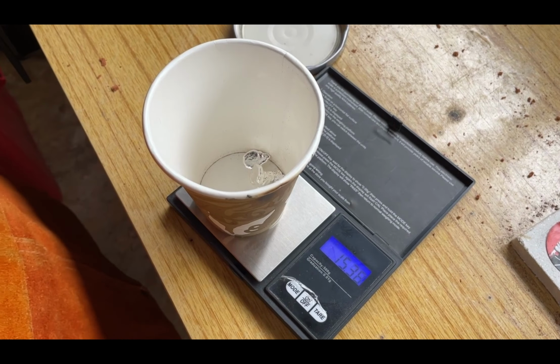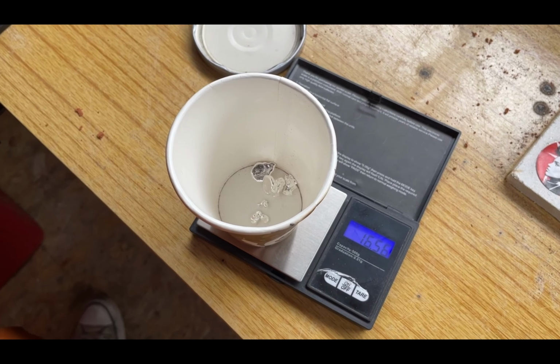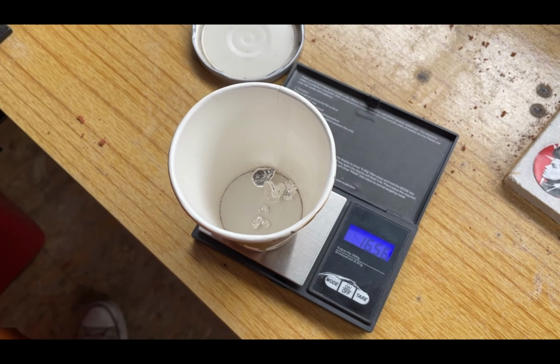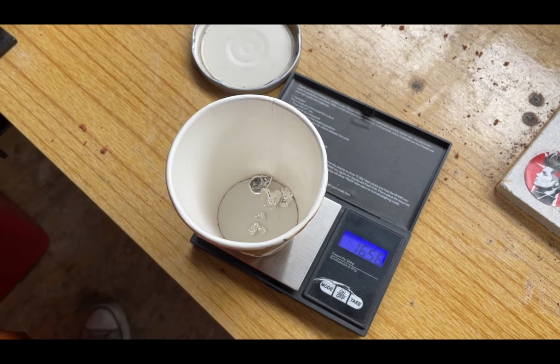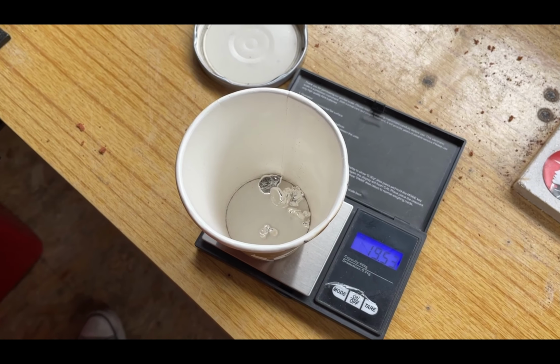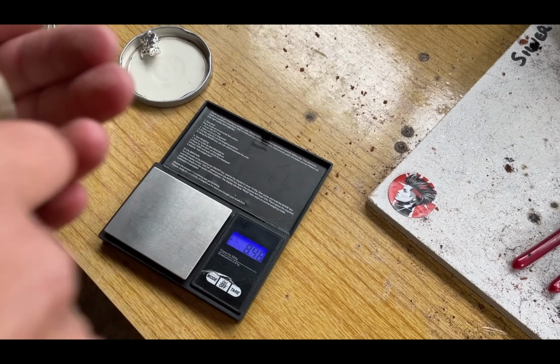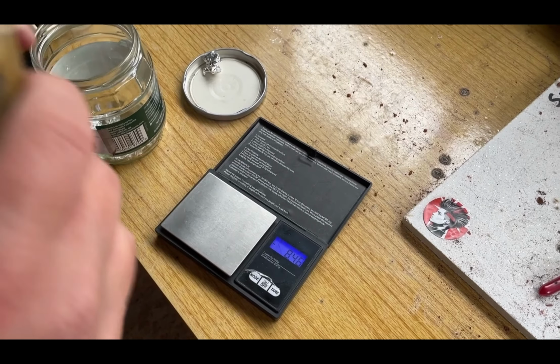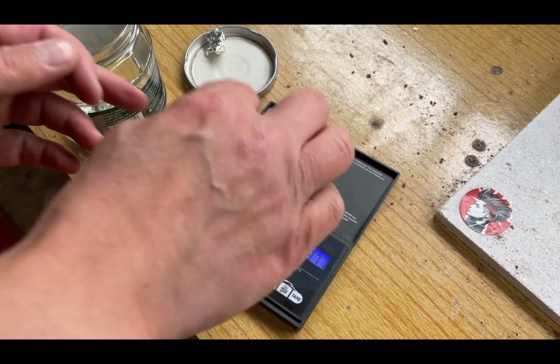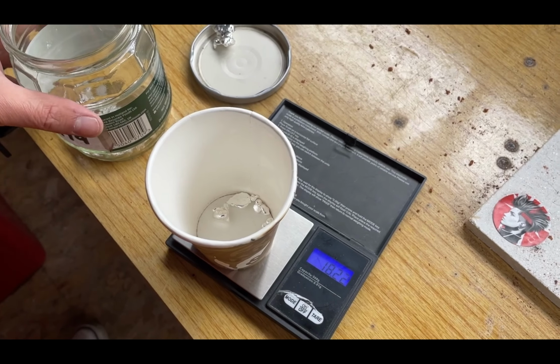I think that'll be over. Hold on. Nearly there. Another half a gram. Oh, too much. Just over. So I just basically play about now until you get 17, until I get what I need. 18.